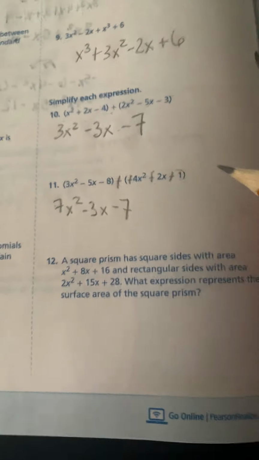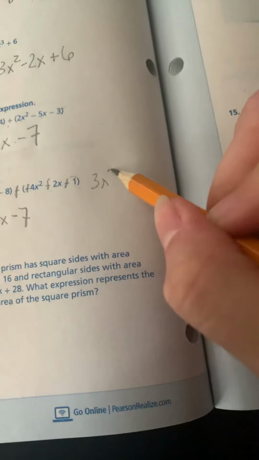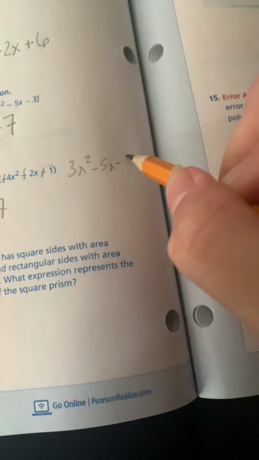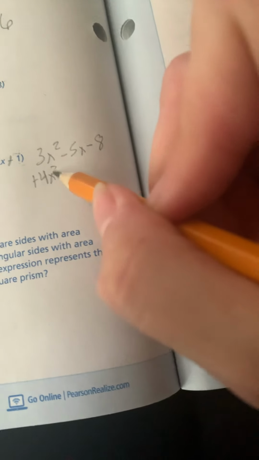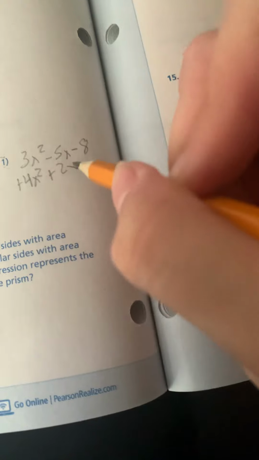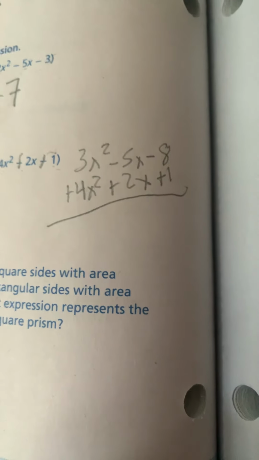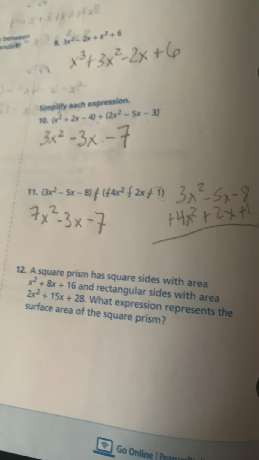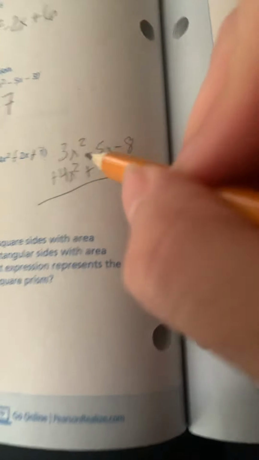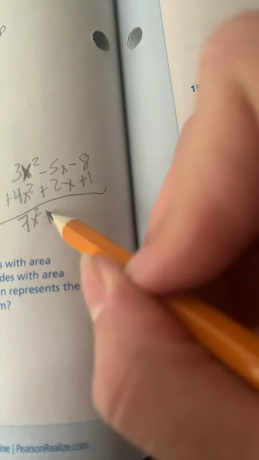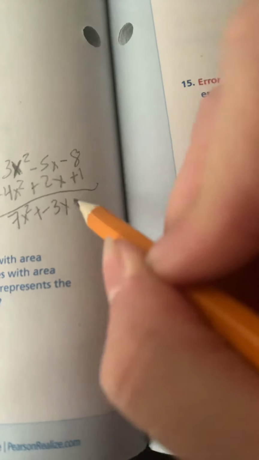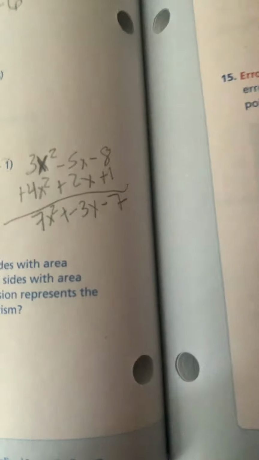Another way you could do this, some people like to go 3x squared minus 5x minus 8 plus 4x squared plus 2x plus 1, and just stack them like that. And if that helps you to see how to do it, you're going to get the same answer. You're just writing it a little bit differently. And then you'd get 7x squared plus negative 3x minus 7. Same answer.